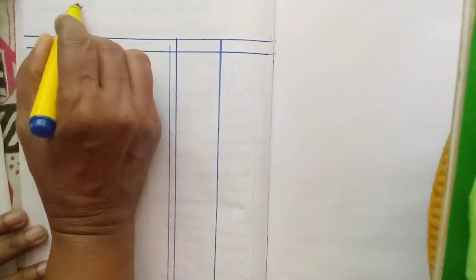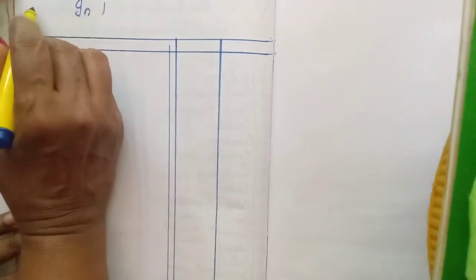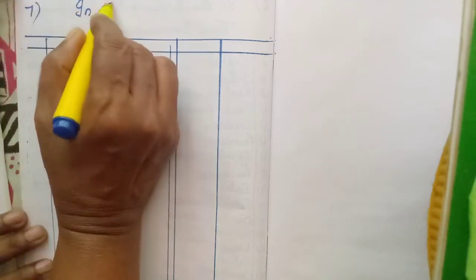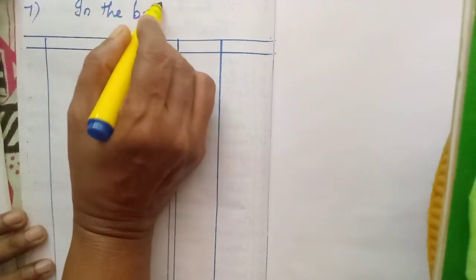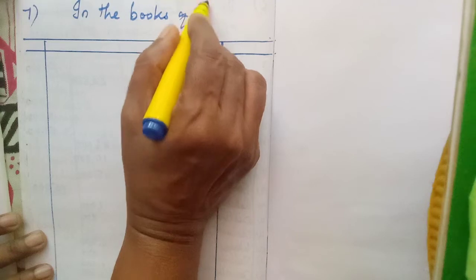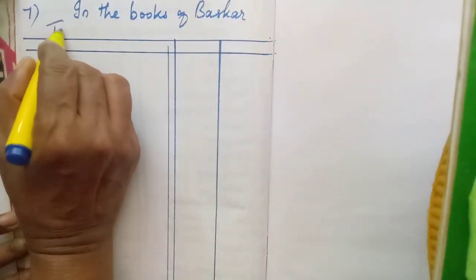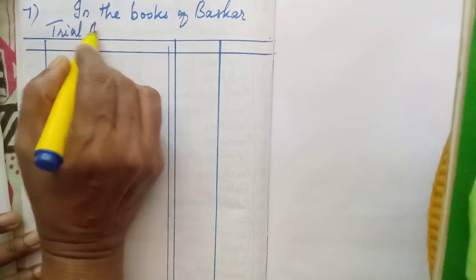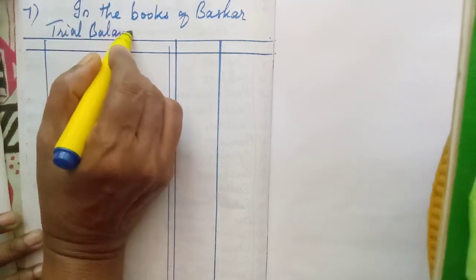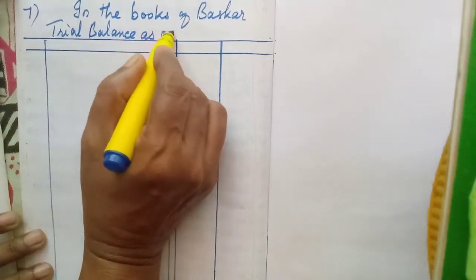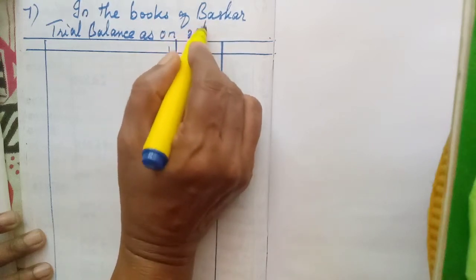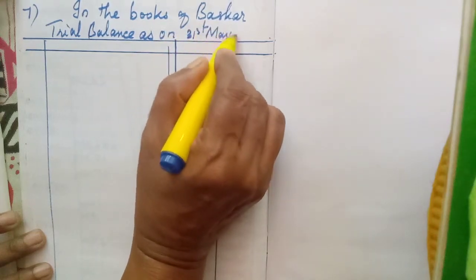In the books of Bhaskar. First write the number. Okay, 7. In the books of Bhaskar, trial balance as on 31st March 2017.